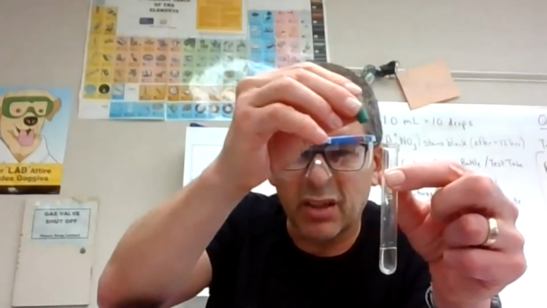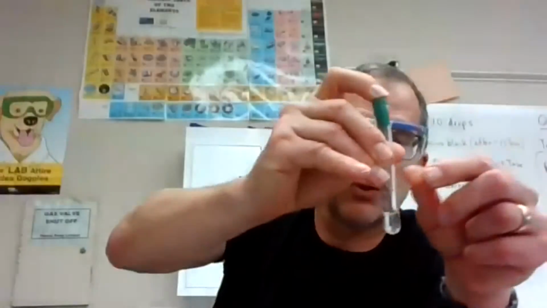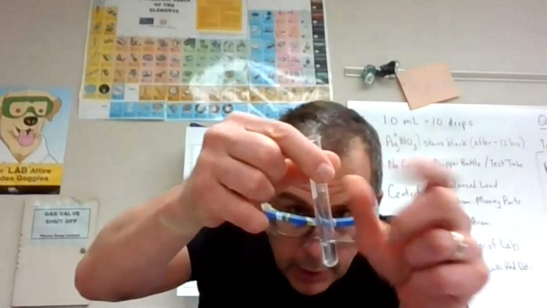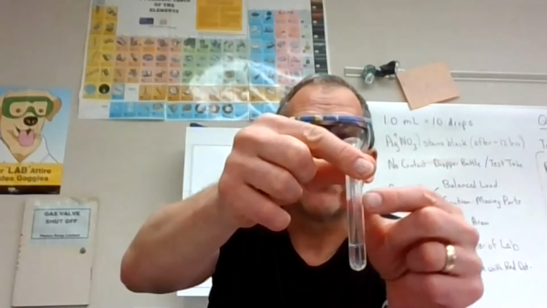I see a little cloudiness there. I'm going to give it a quick mix or two, looking for the fish eggs or that bubbly stuff, and I'm not seeing it. The tiny bubble here is just popping. So I don't feel I need to centrifuge it or do anything else.